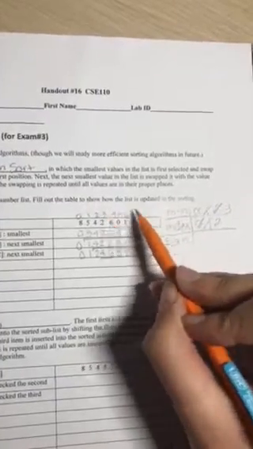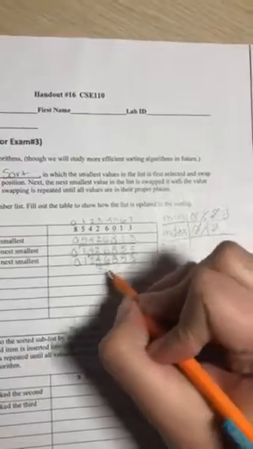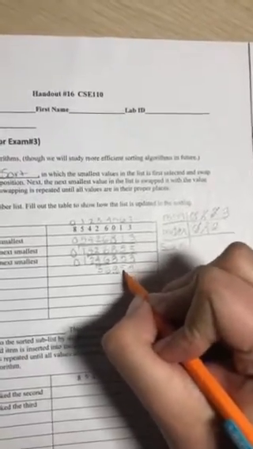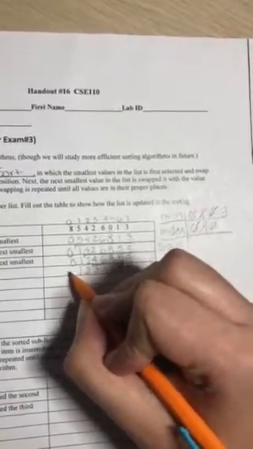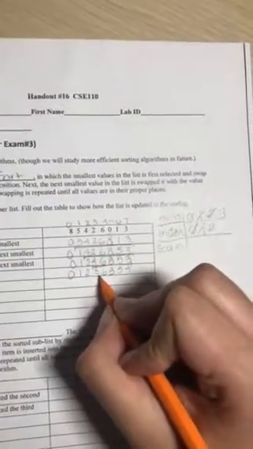Now our minimum number is going to be 3 in position 3. So position 7 and 3 are going to swap. So 3 and 4 swap. Everything else stays the same. Now that we have this in order, now we're going to focus on this.